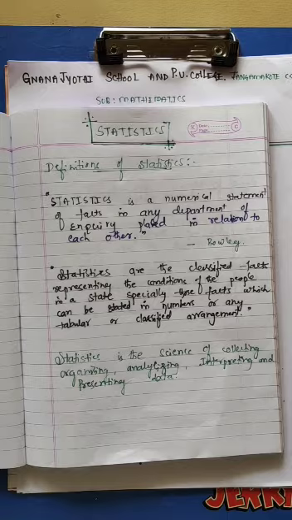In the first case, when the information was collected by the investigator herself or himself with a definite objective in mind, the data obtained is called primary data. Heights of 20 students of your class is the first case, where the information was collected by the investigator himself with a definite objective in his mind. The data obtained is called primary data.